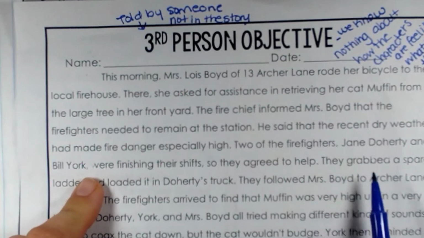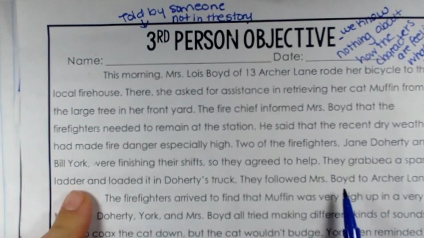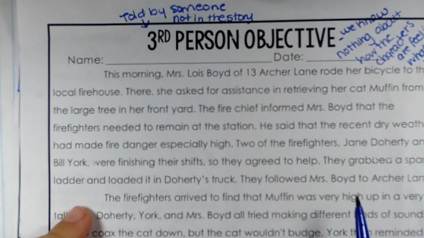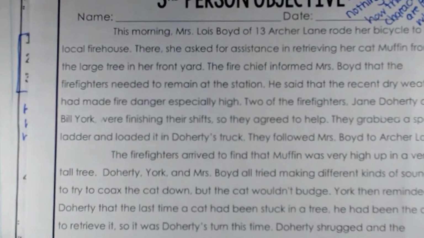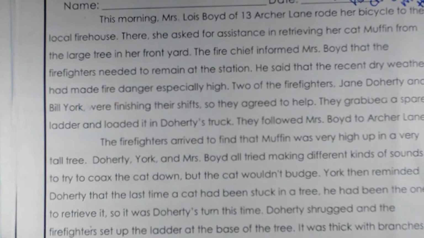Two of the firefighters, Jane Doherty and Bill York, were finishing their shifts, so they agreed to help. They grabbed a spare ladder and loaded it in Doherty's truck. They followed Mrs. Boyd to Archer Lane. The firefighters arrived to find that Muffin was very high up in a very tall tree. Doherty, York, and Mrs.